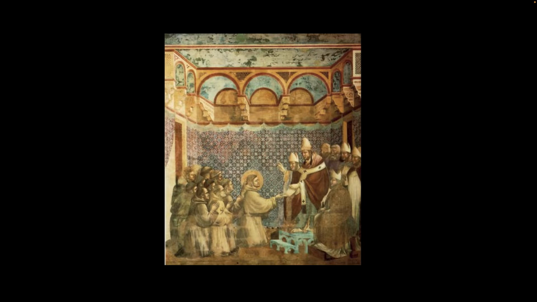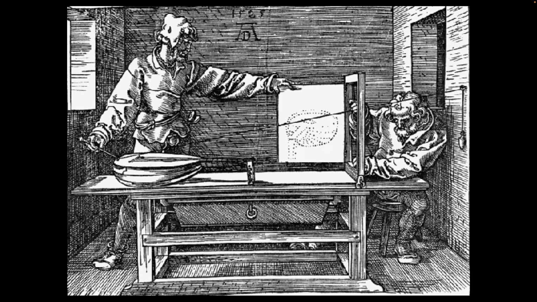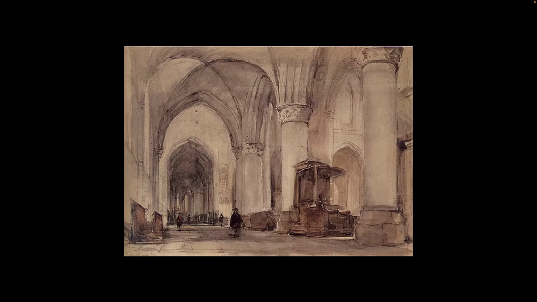This is an early example of how people were using perspective. These are different vanishing points, so you can see that people are still kind of working it out. Here's a thing that I like to show you. This is an early color study. It's a watercolor of an interior of a church.